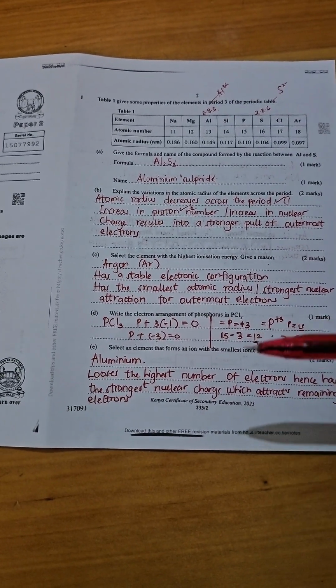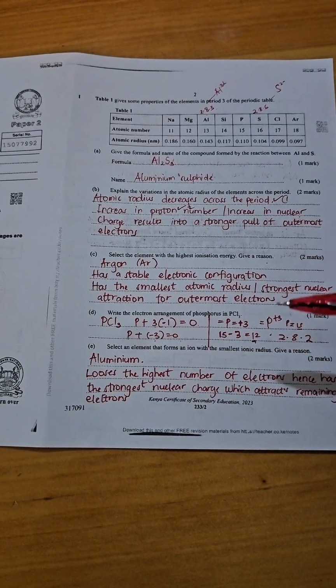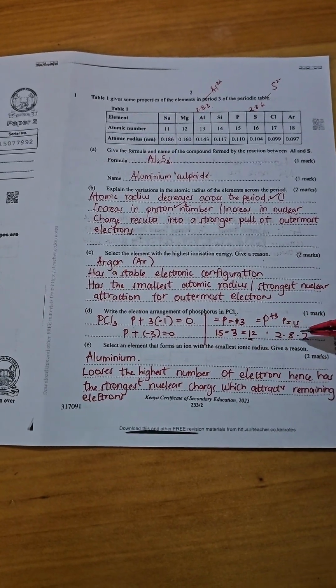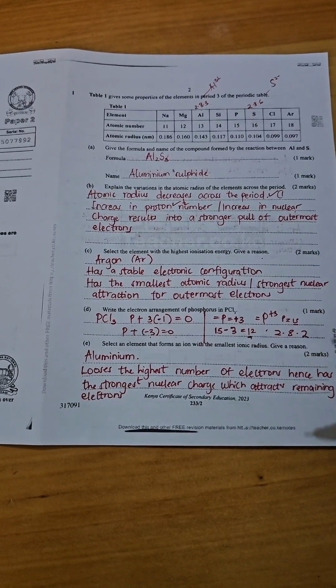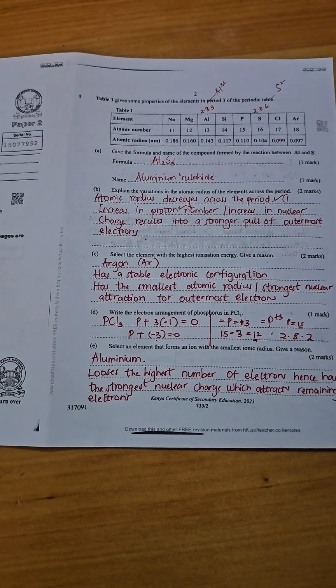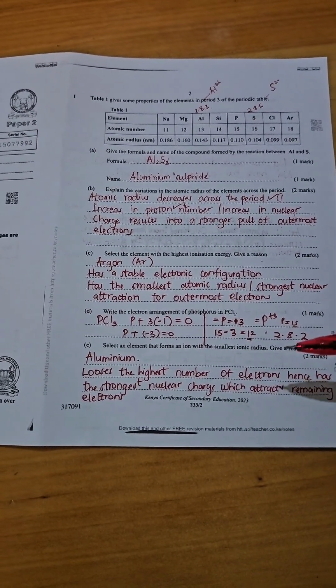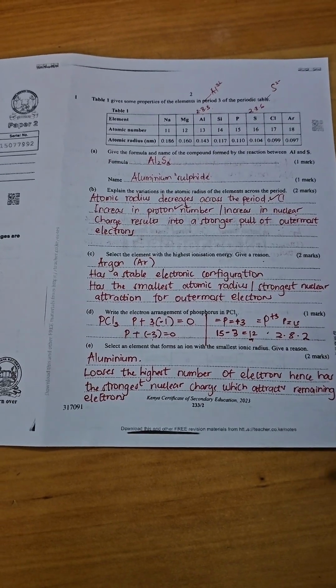So when you write the electronic configuration of phosphorus after it has lost those 3 electrons, it will be 2.8.2. So that is how you calculate the electron arrangement of a specific element when you have been asked.